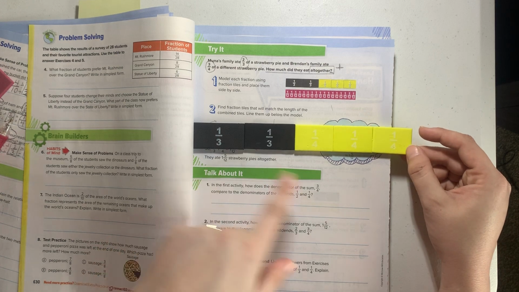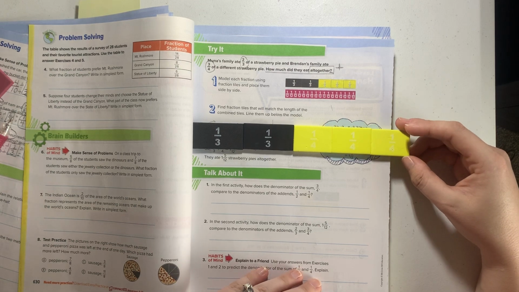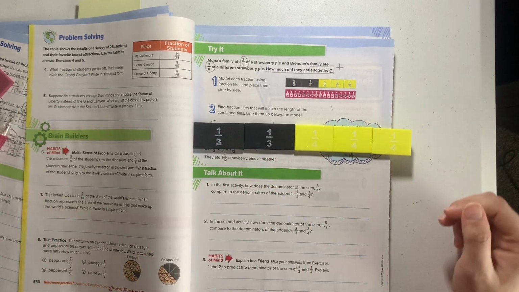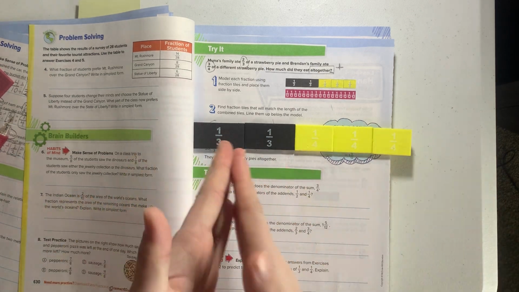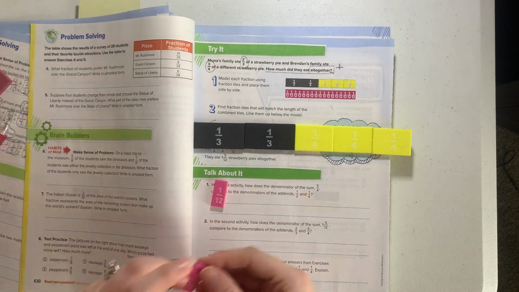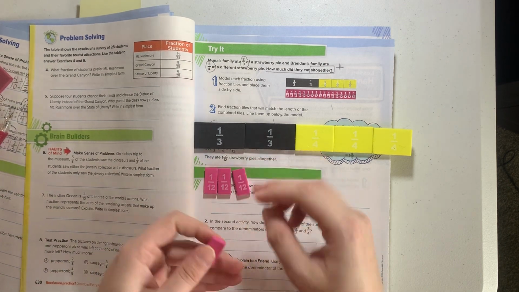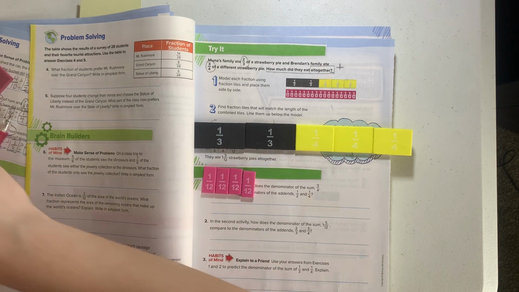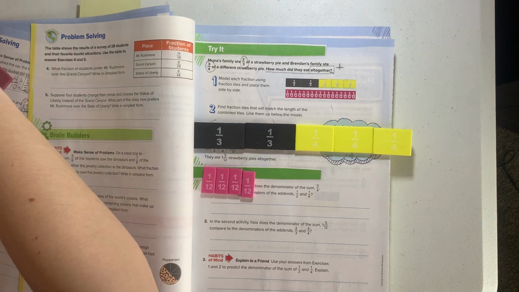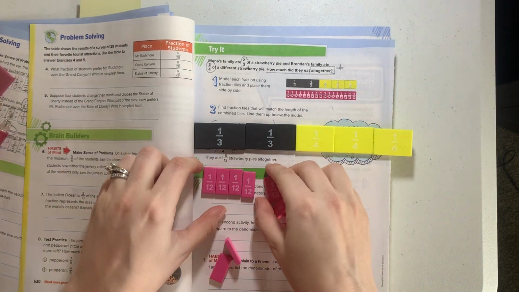However, we don't have same size pieces. We don't have same color. We need to find a fraction, a common denominator for 3 and 4 that will be the same amount shown here. Well, 3 and 4, I know, can use 12ths. So I know I can get to 12 if I multiply 3 by 4, and I know I can get to 12 if I multiply 4 by 3. So I'm going to take all of my little 12th pieces here, and line them up.